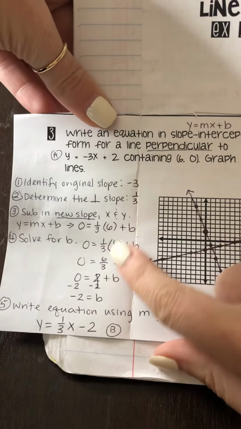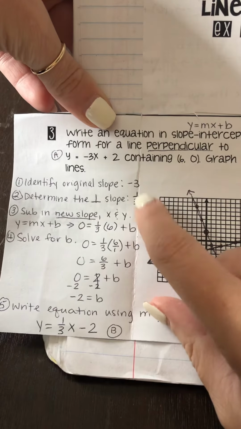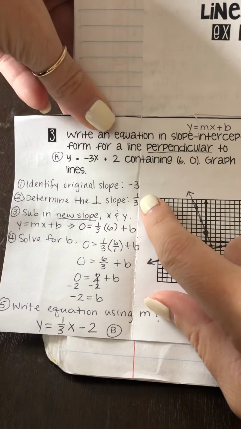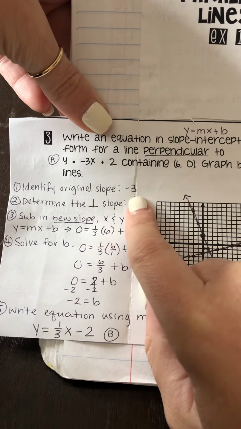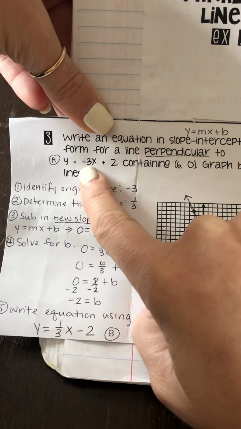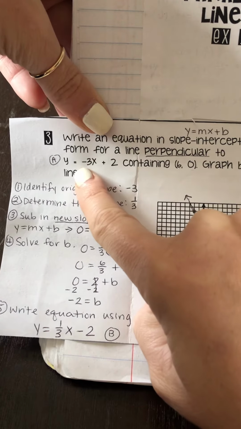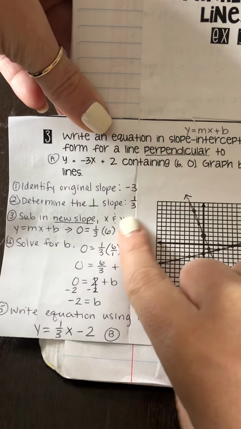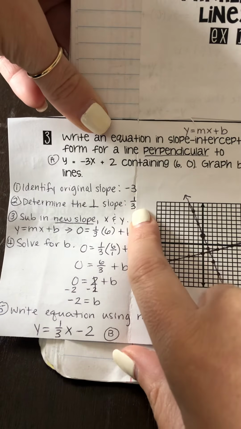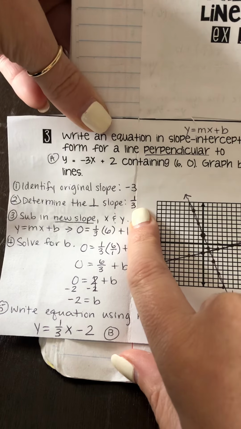The only difference is we do have this one extra step, and that's because we have to change our slope here. So our first step is the same, to identify your slope. Again, that comes from your original equation, this coefficient of x here. So we have negative 3. Now it says determine the perpendicular slope.